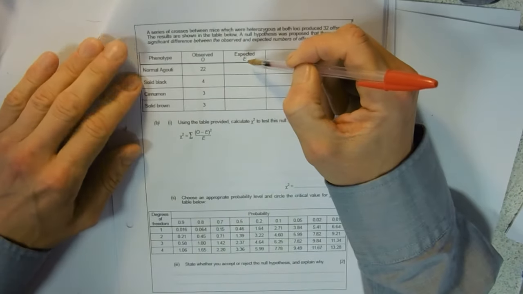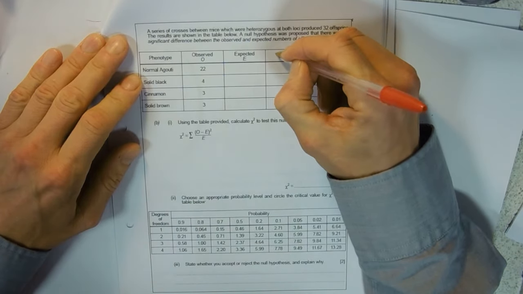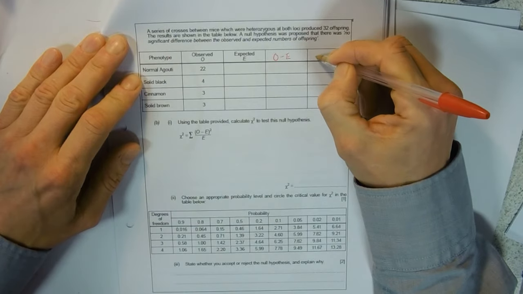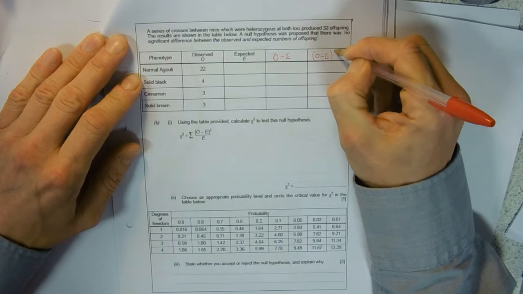So we've got observed, we've got expected, and then the next thing will be the observed minus expected, and I'm expecting, from remembering doing that table, so it's O minus E, and we square that.